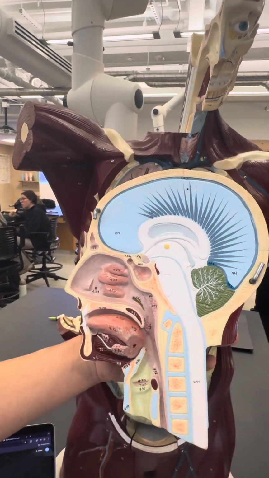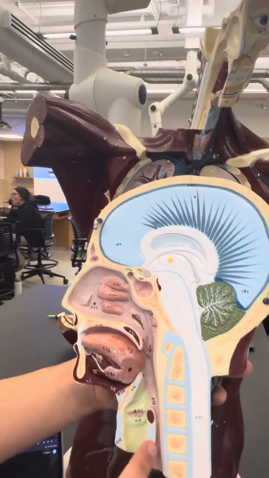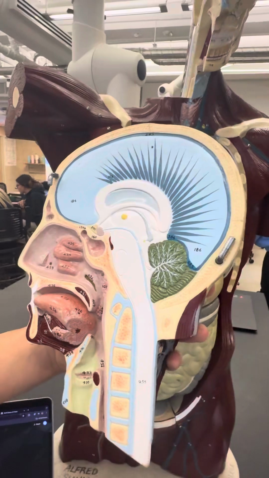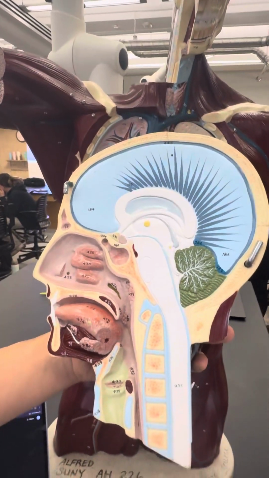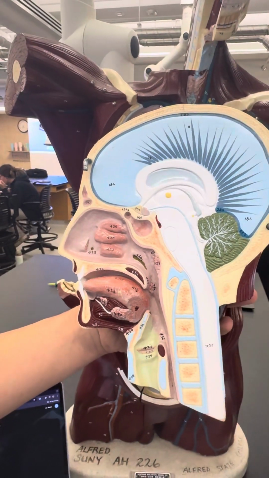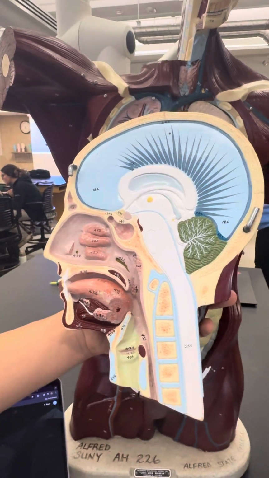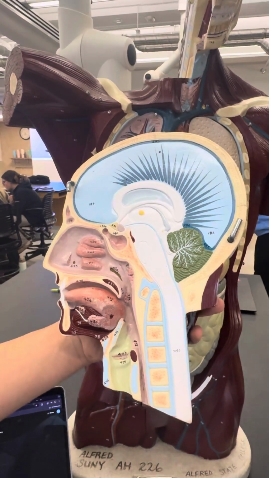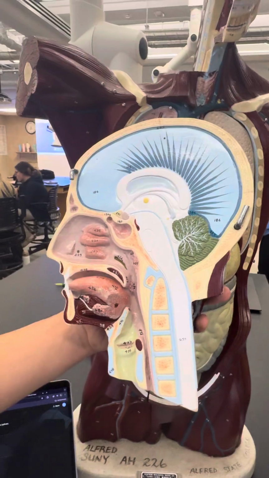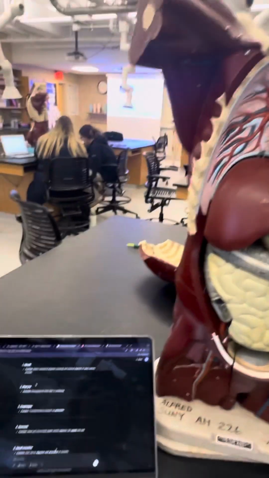The next is the esophagus. So the main function of the esophagus is to transport food to the stomach via peristalsis. The three main parts of the esophagus are the upper esophageal sphincter, the gastroesophageal, and lower esophageal cardiac sphincter.